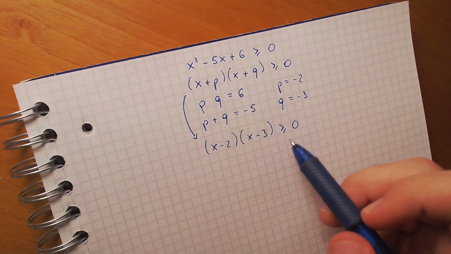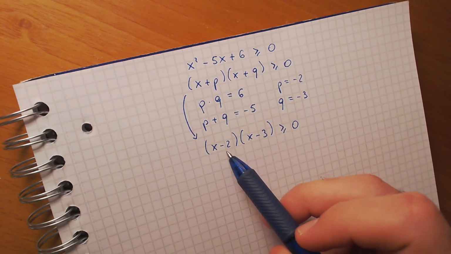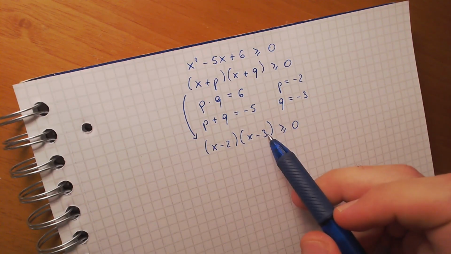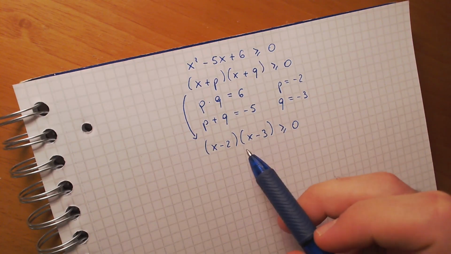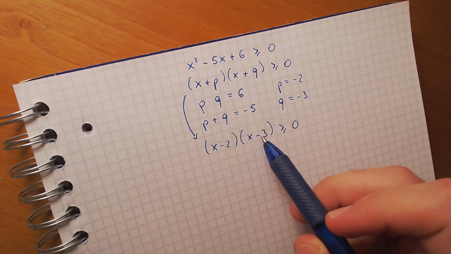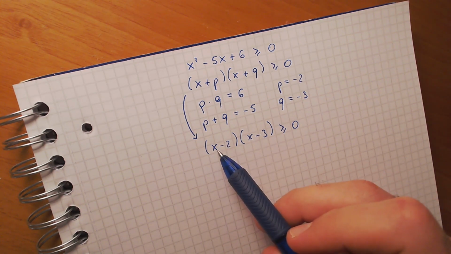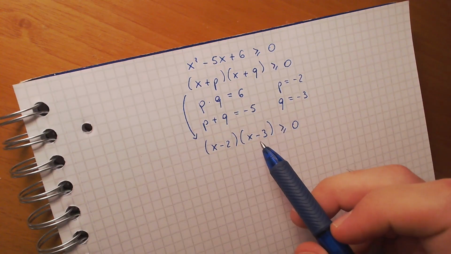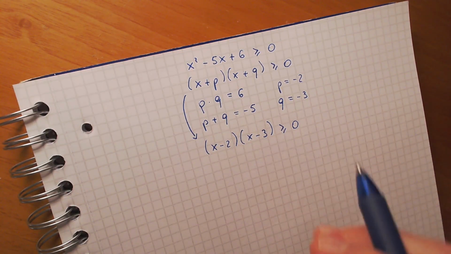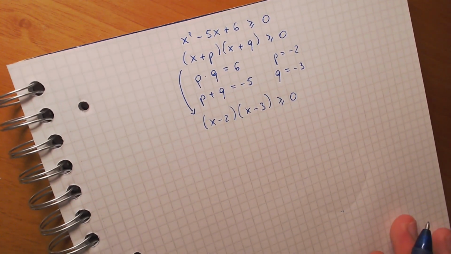So the idea is to study the sign of this first term and the sign of this second term, because we obviously don't know the sign of this and this, because here we have x in it. So we have to study it in order to know the sign.